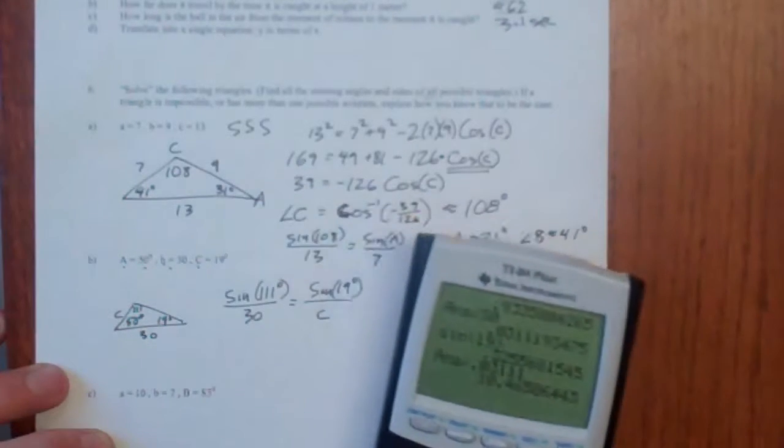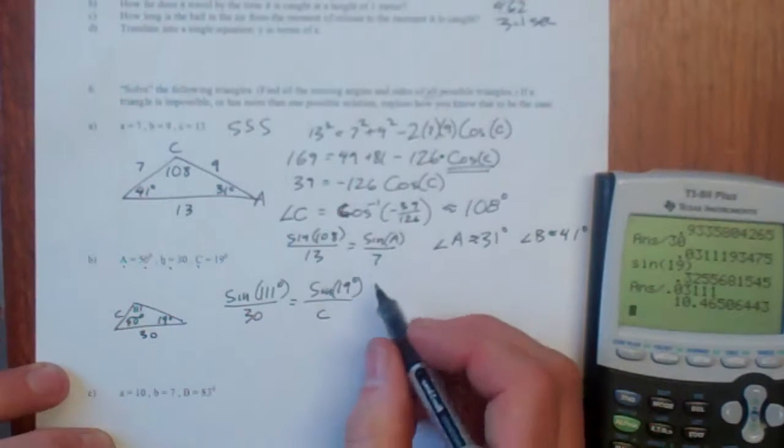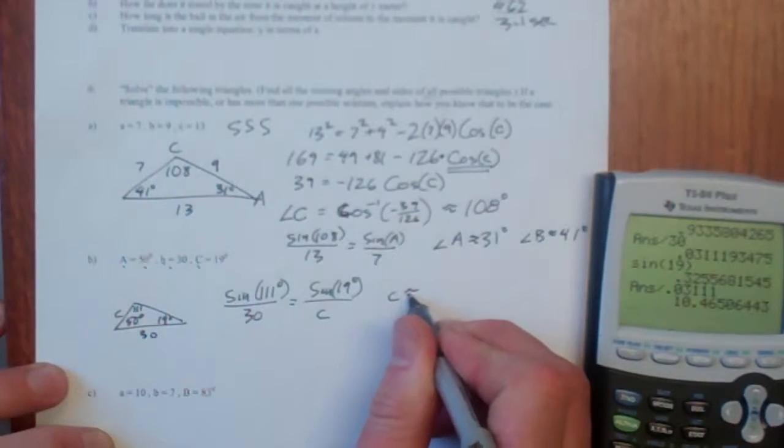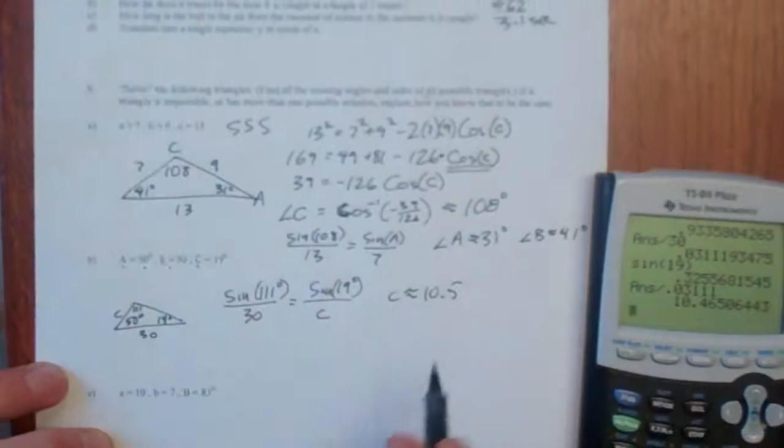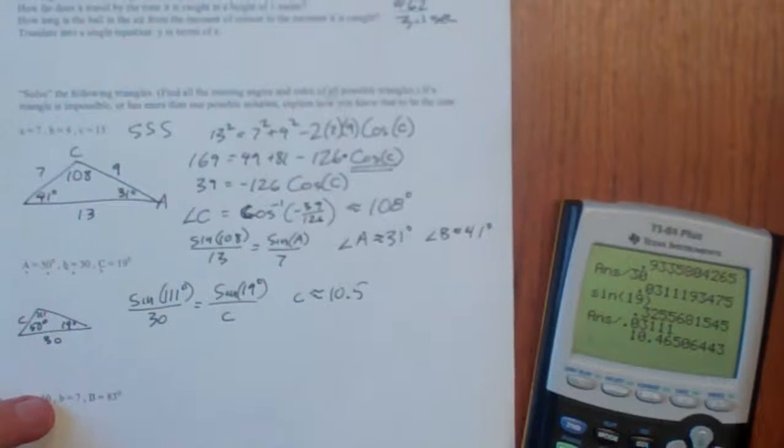And I get 10.46. So that's what C is. We'll call that 10.5. And then I do the same thing for finding B, or A rather.